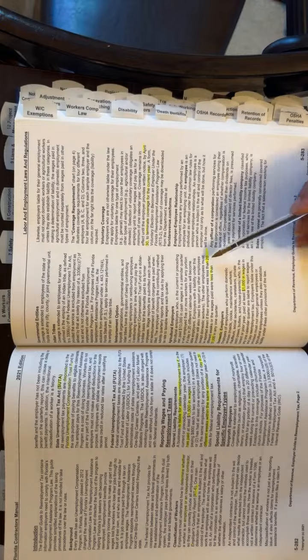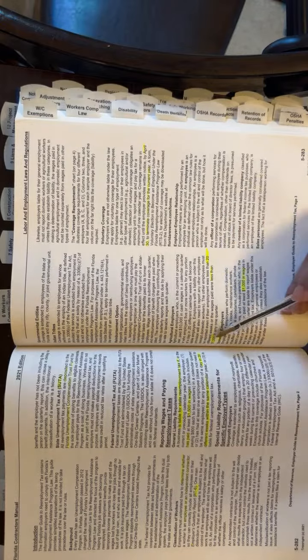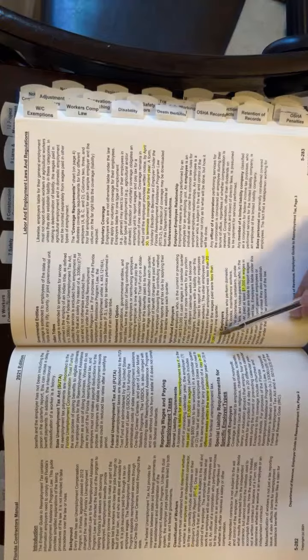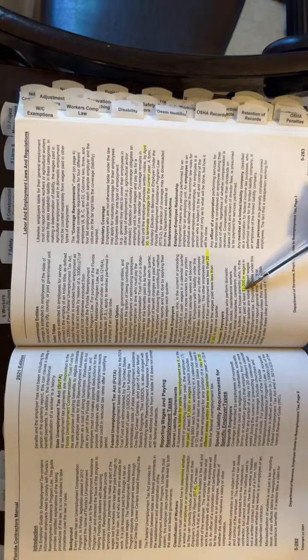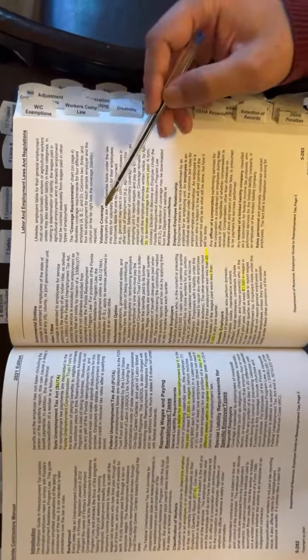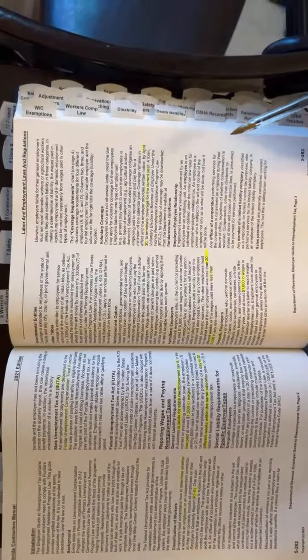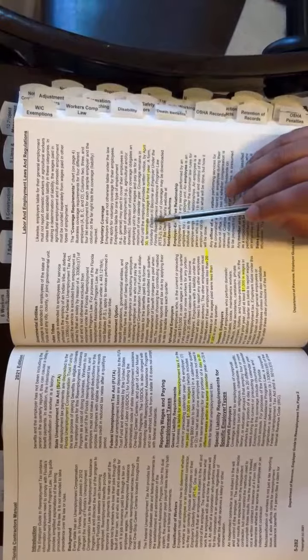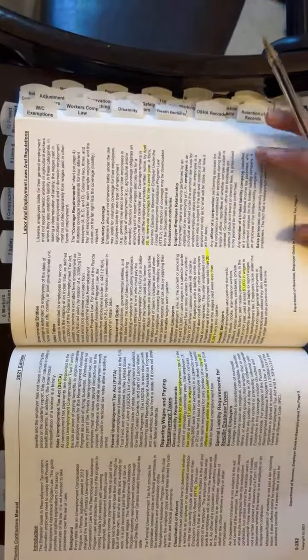Next page, highlight 20 different weeks. Wages paid were less than $1,500 in any one quarter. Domestic employers, $1,000 in wages. Voluntary coverage, April 30 to terminate coverage for current year.